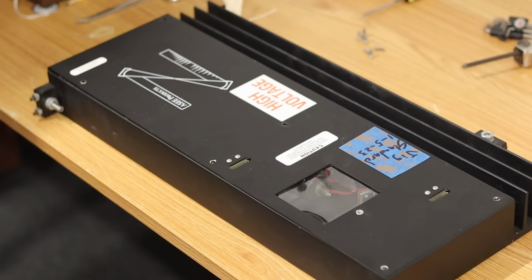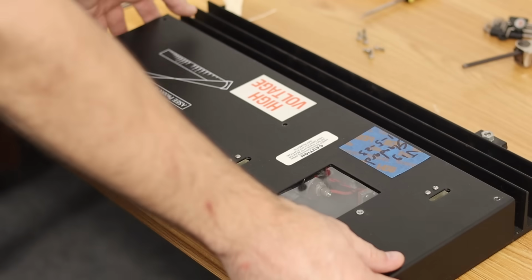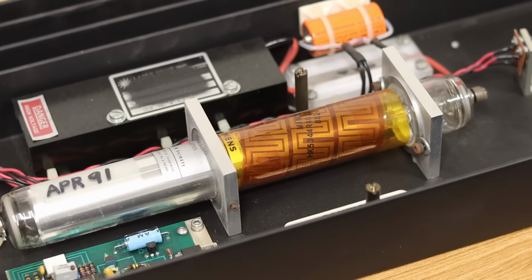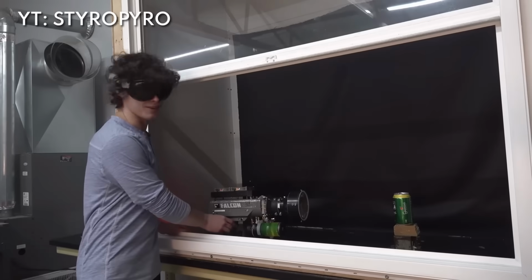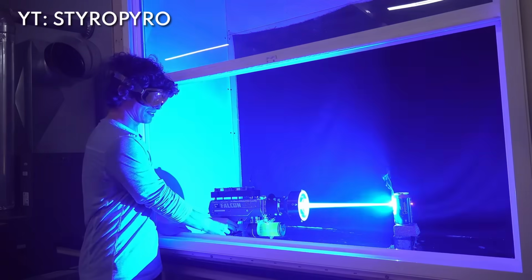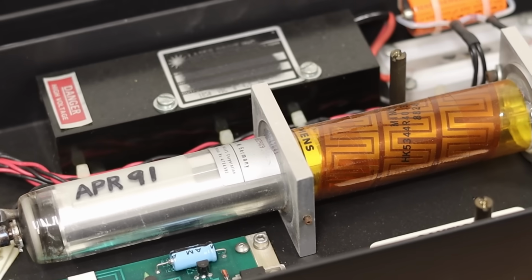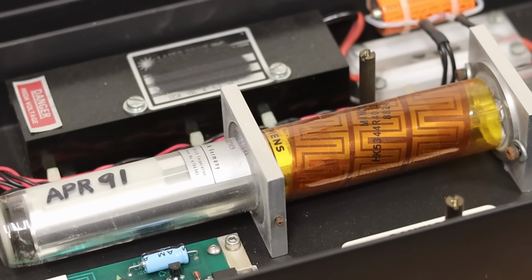It says high voltage on it, and there's lots of warnings about laser radiation going on here, but if we take this top off very carefully, you can see the helium neon laser tube right here in the center. Nobody tell Styro Pyro, he'll make this thing handheld and use it to cut Coke cans in half or something, but this laser, aside from being beautiful, is absolutely essential to getting this spectrometer to work.